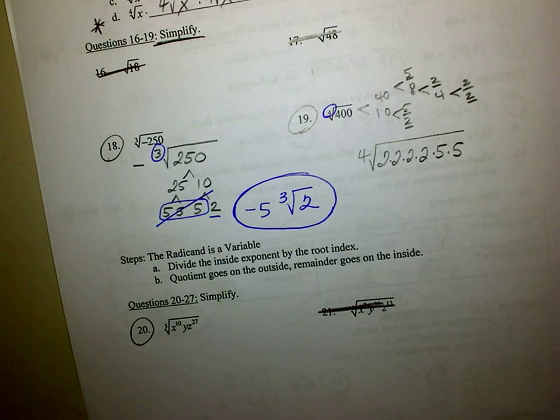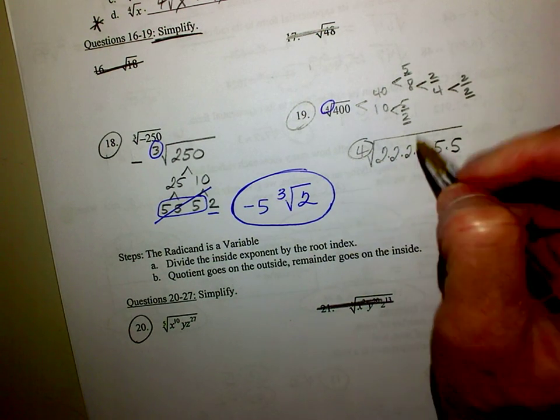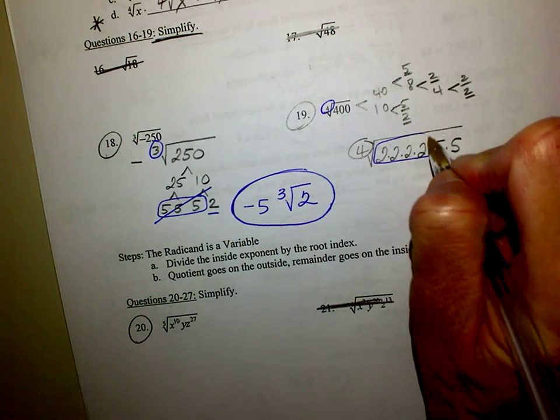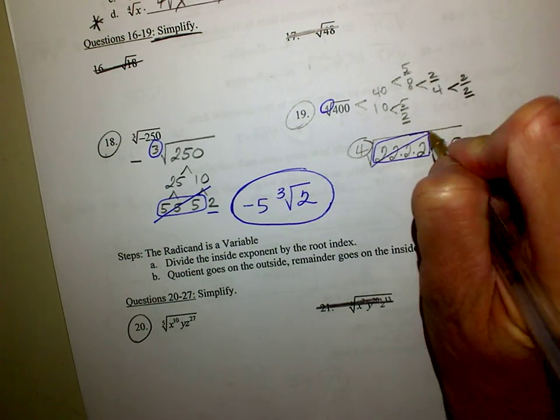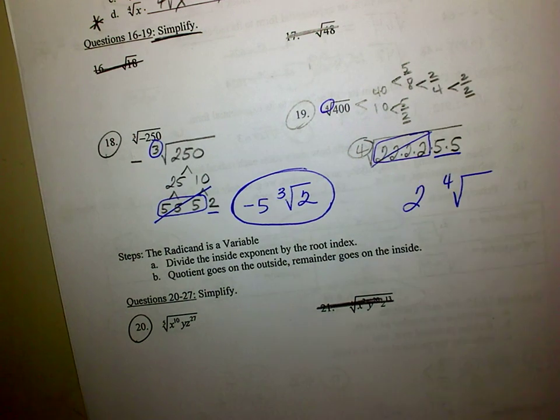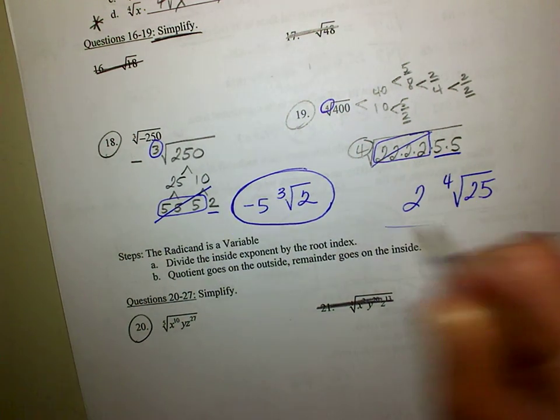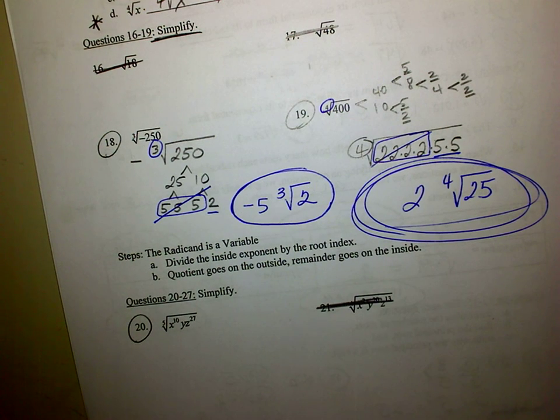Okay, I'm good. So again, I need 4 of the same number. I've got 4 2s. So this group comes out. I am left with 2 5s underneath, so I'm going to multiply those together and get 25. So that is my answer to 19.